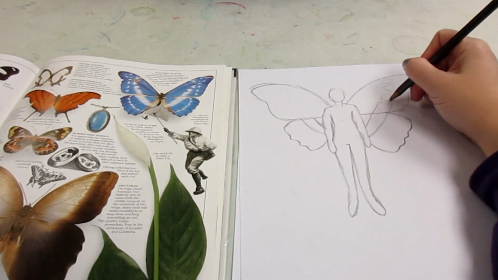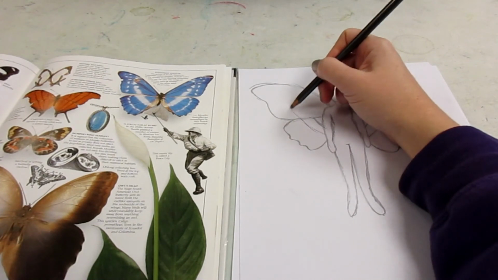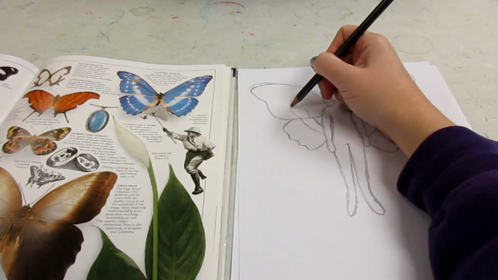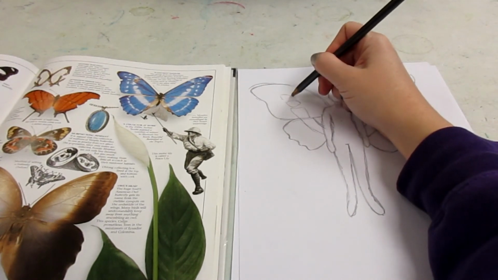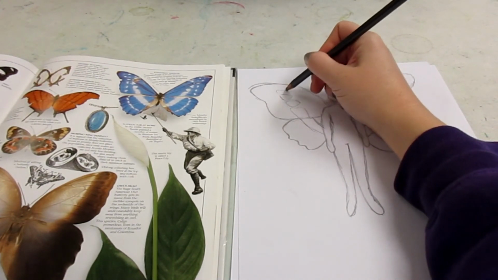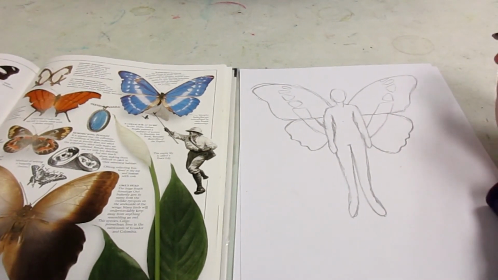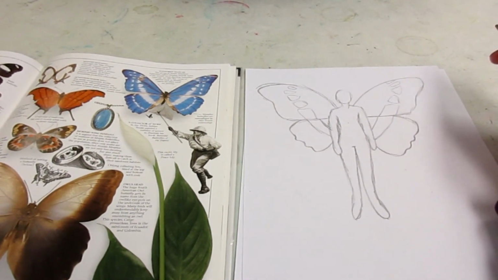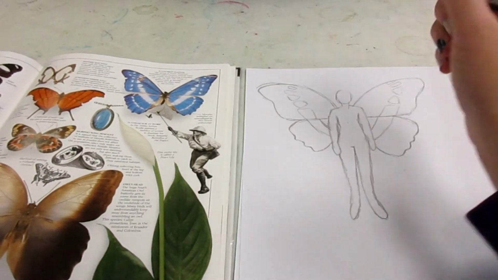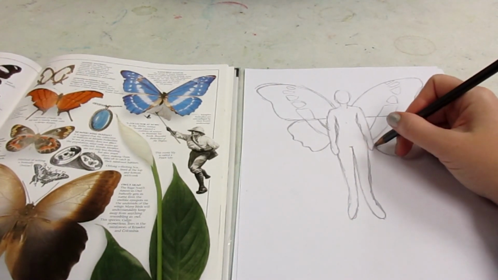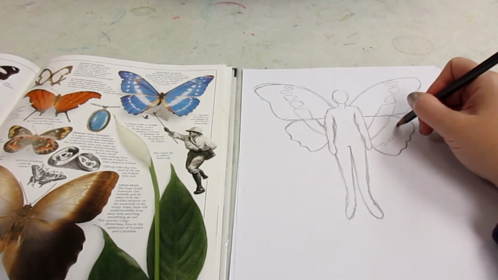Yeah, try that. Okay. Now this stripe kind of starts off bumpy and not perfect, so I'm going to start off by making it little ovals.